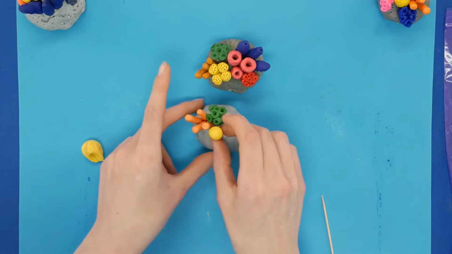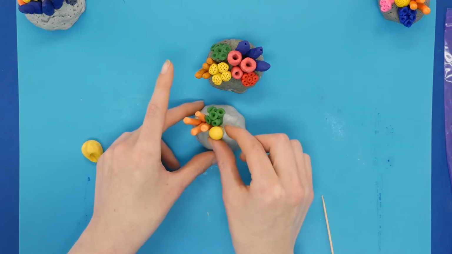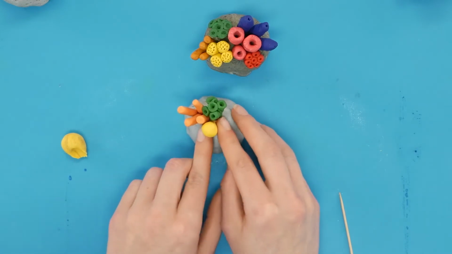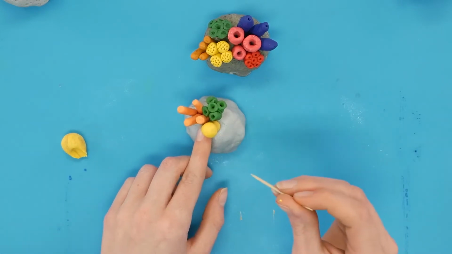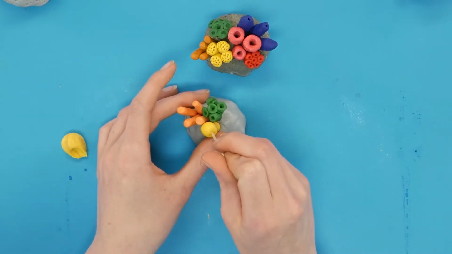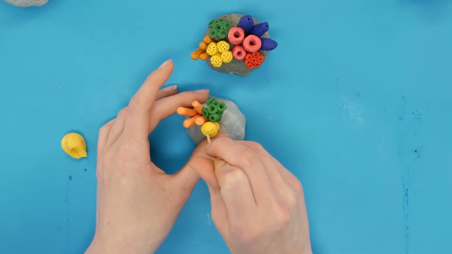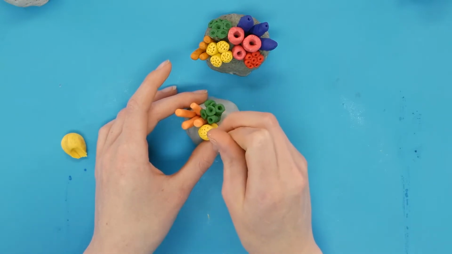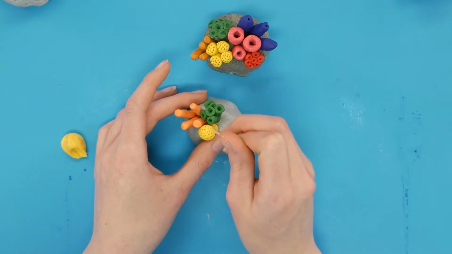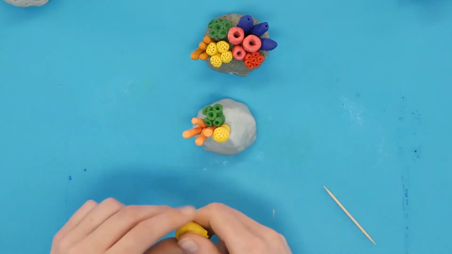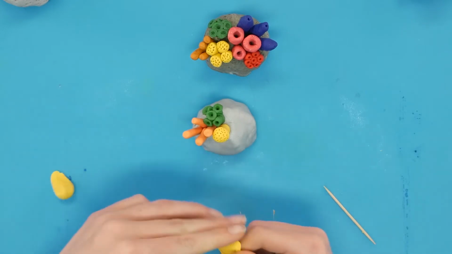And that is our first brain coral. And in order to give it the wavy indent shape, we're going to be taking our toothpick and poking in little dots. There we go. Now we're just going to repeat the process about 3 more times.